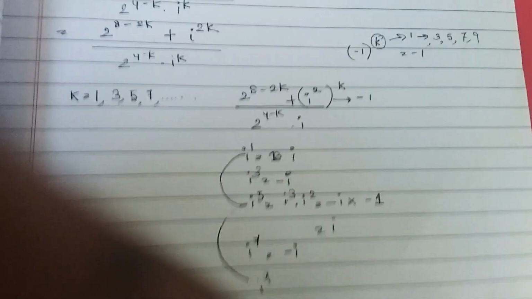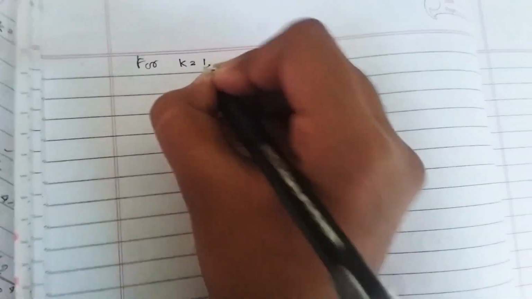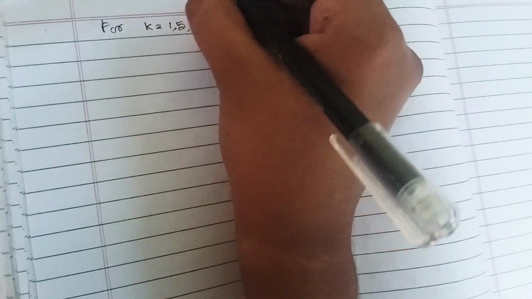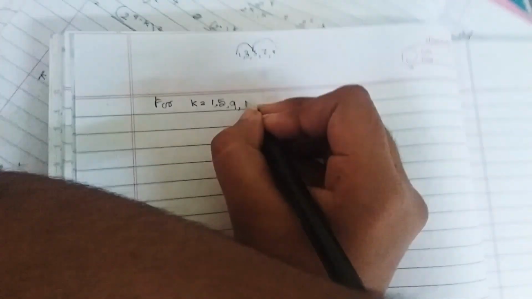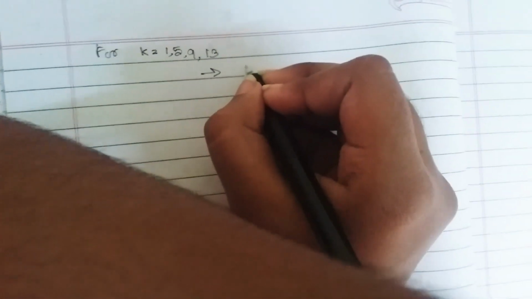So what you're going to write is that for k equal to 1, 5, 9, 13, the expression's value will be this.